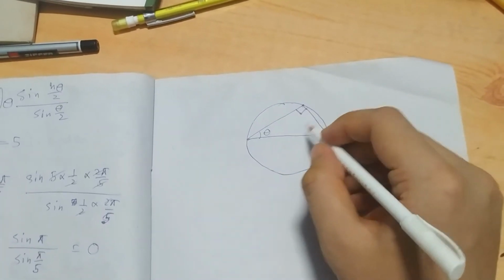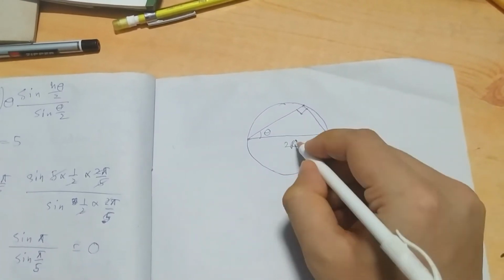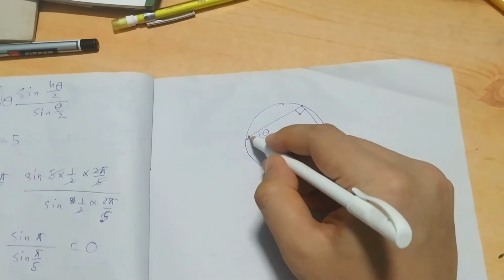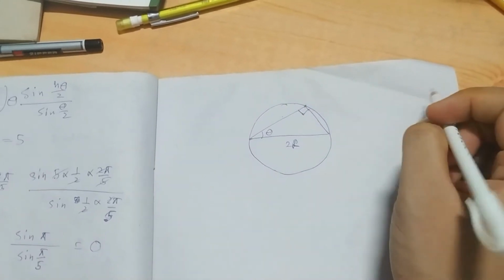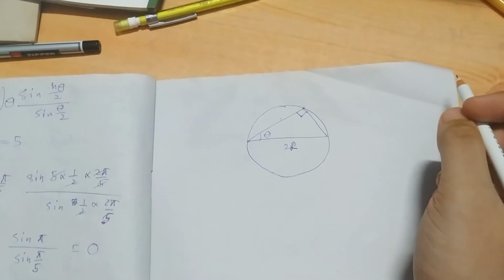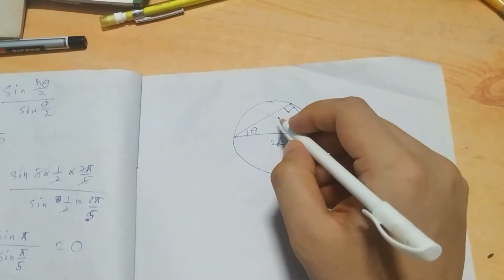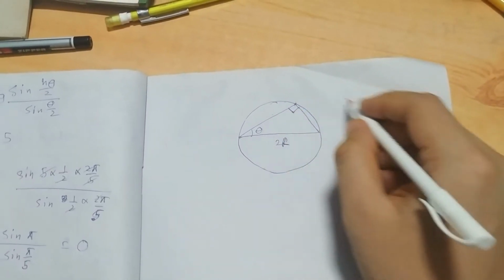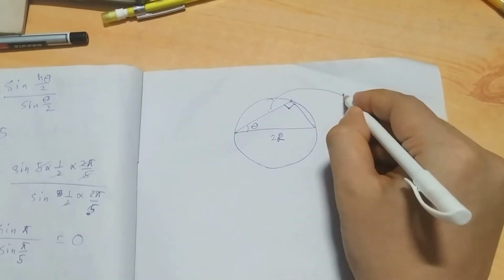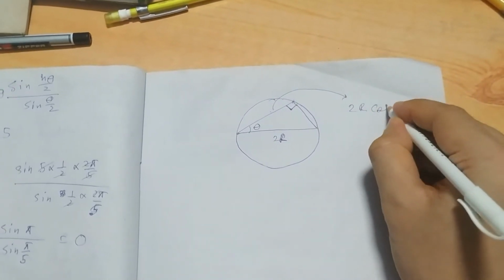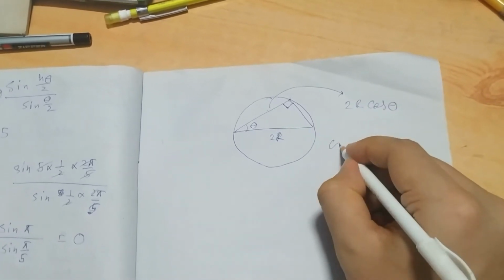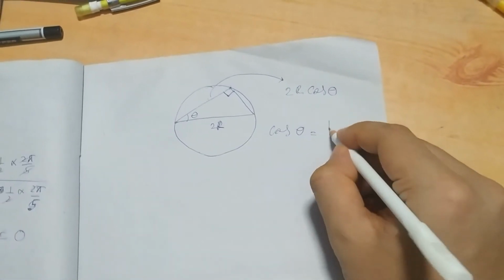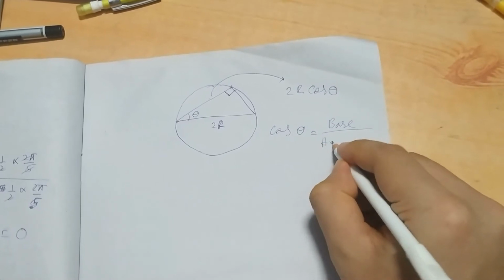So the total length of the diameter is 2r, so what is the length of this line? I can say that the length of this line is 2r cos theta. How can that be? Because cos theta is nothing but base by hypotenuse.